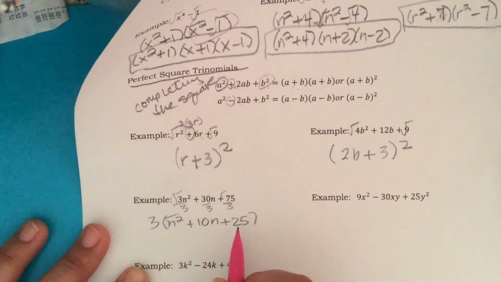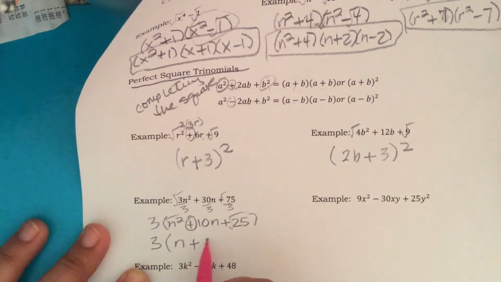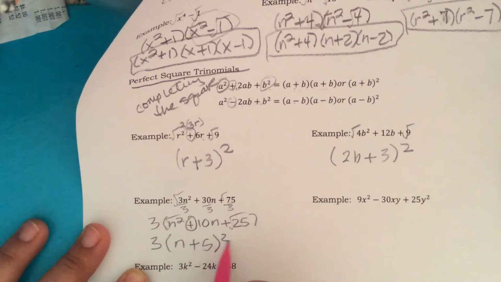So now you can take the square root of these. So that's going to be 3 times n. Take the sign of the middle term, which is plus. Square root of 25 is 5 squared.